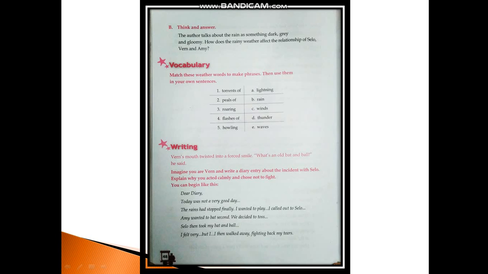Okay. So you have to write a diary entry and you just imagine yourself to be Vern and give a reason why you behaved so calmly and you did not choose to fight with Cello, because if someone else had been in Vern's place, he would have acted very furiously and he would have fought with Cello for doing all this, right? But Vern left quietly without saying anything, with tears in his eyes. So you just imagine yourself to be Vern and make a diary entry that why you chose not to fight with Cello. Maybe because of the friendship that you used to have with Cello, or maybe it's not your nature just to fight with anyone like that, or maybe you are very peaceful and very calm and composed by nature. So you can give any reason why you chose not to fight with Cello, okay.